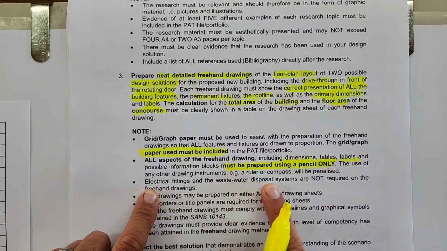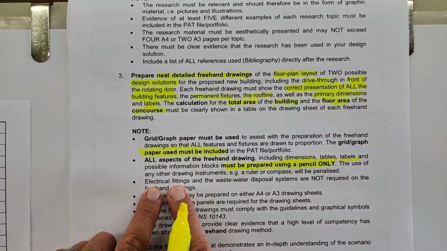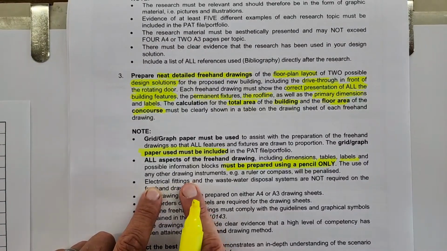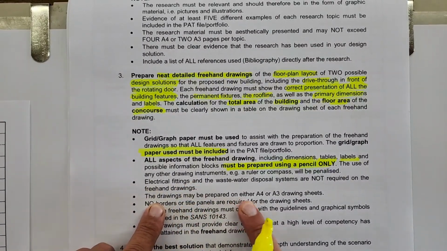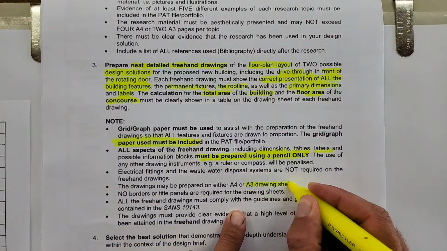Electrical fittings and wastewater disposal systems are not required on the freehand drawings, so take note of that. Do not overpopulate your freehand drawings by adding these things. It's not necessary. The drawing may be prepared on A4 or A3 drawing sheets. For our practice, we're doing A3 here.